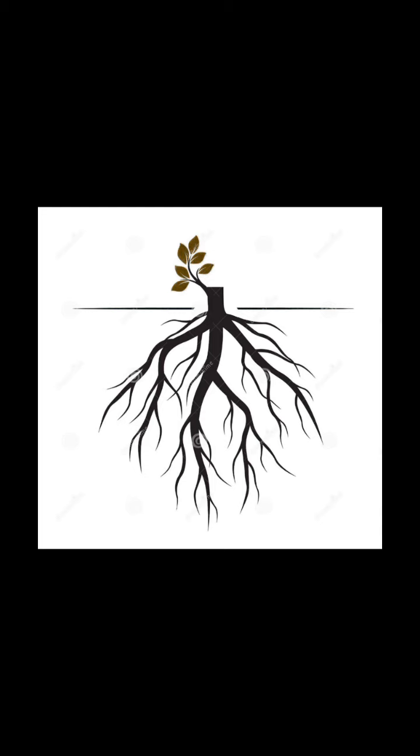Root. The roots are under the soil. They fix the plant in the soil and provide support for it to stand. They take in water and other nutrients from the soil for the plant's growth. Students, see this display. We have to see the root. Okay, the root is mainly used for support to the plant.